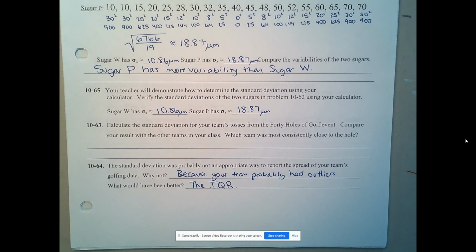The standard deviation was probably not an appropriate way to report the spread of your team's golfing data. And why is that? You probably had outliers. When you have outliers, standard deviation is still not a great one to use. The IQR is going to be your best if you have outliers. Now, the 4 sets of data that we worked with had outliers, but they were pretty close, except I think for group 4. But something like group 2, where the data was really tight, only had one very slight outlier, that would have been one where standard deviation would have been a good choice.